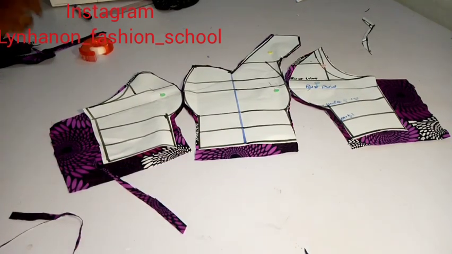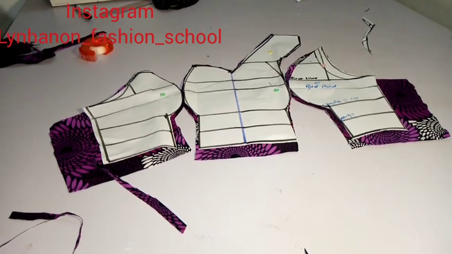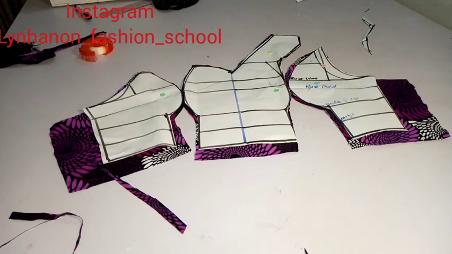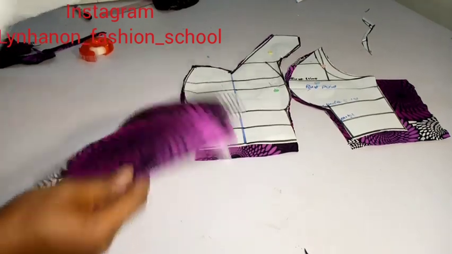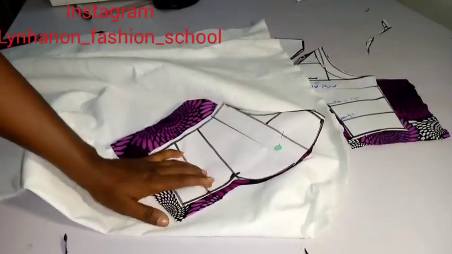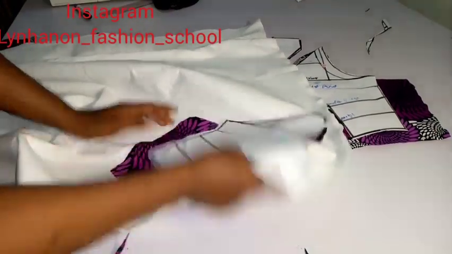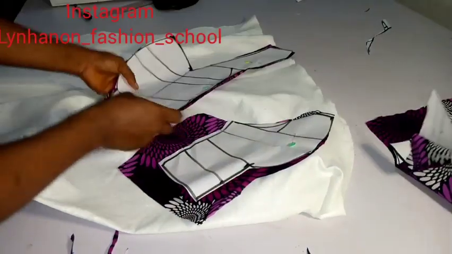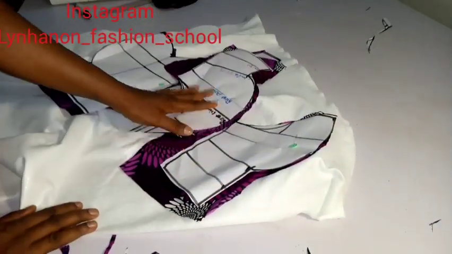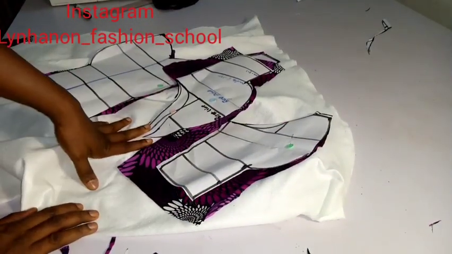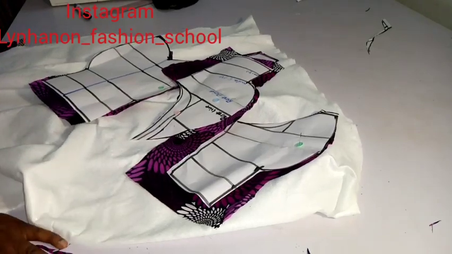I'm going to cut out my breast pad. So I'm going to be padding it because it's a bustier. Okay, so I'll go ahead to cut out my breast pad. This can be called breast pad or wadding, whatever they call it wherever you are. Okay, so I'll go ahead and cut it and I'll iron it, then I'll cut out my lining, then I'll show us what next to do.